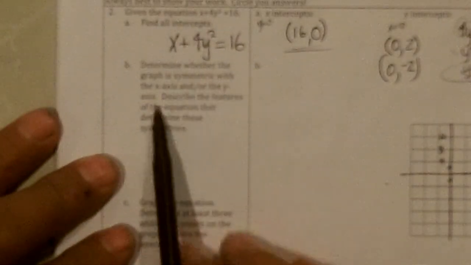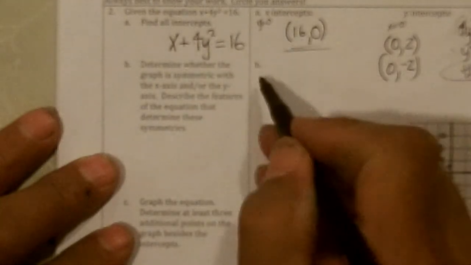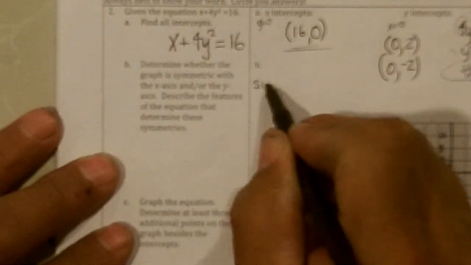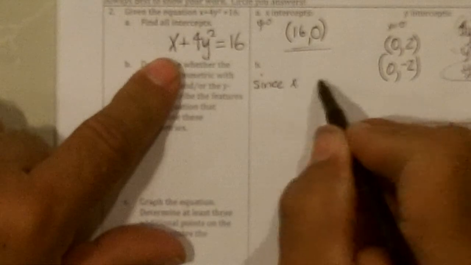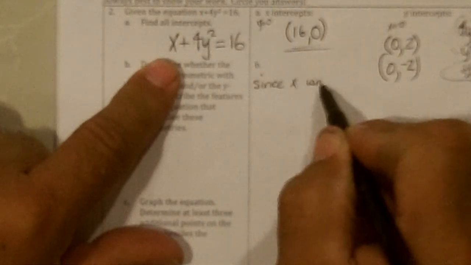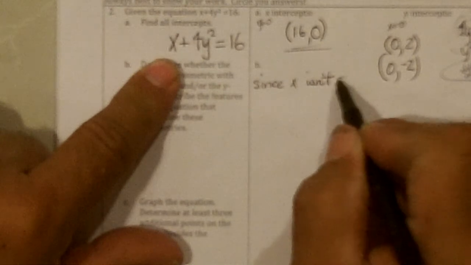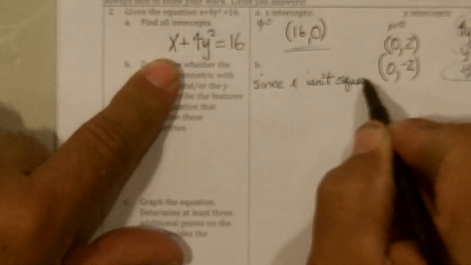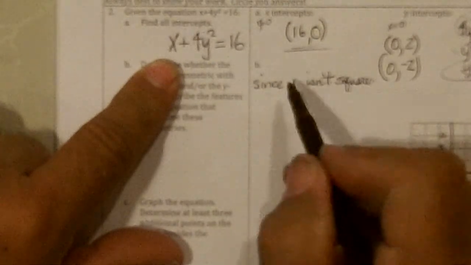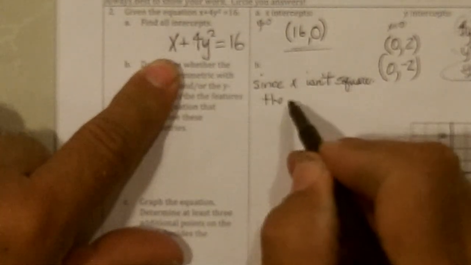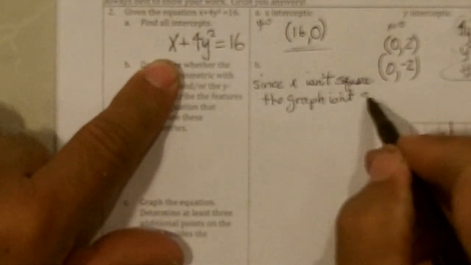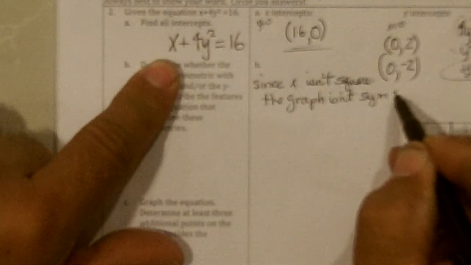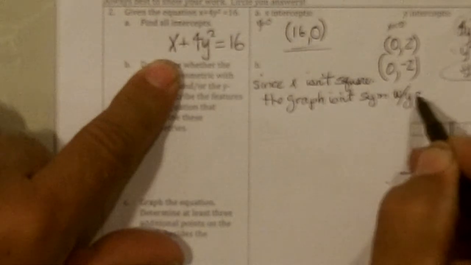Now, what do we know about symmetry? Well, since x will change depending on the sign, x isn't squared or anything else that would change the sign, the graph isn't symmetric with the y-axis.